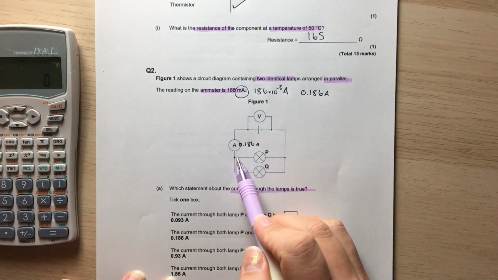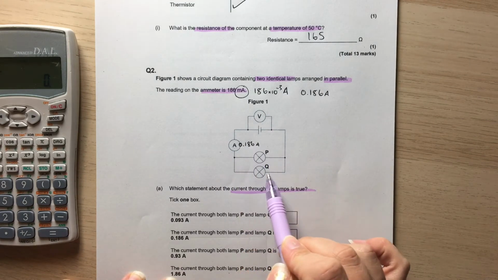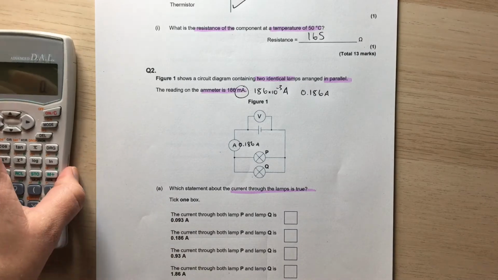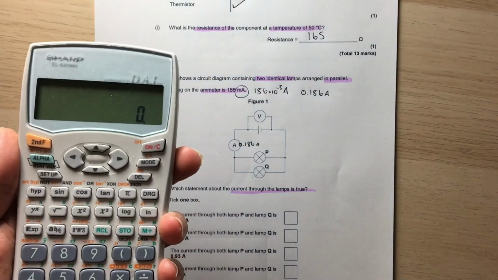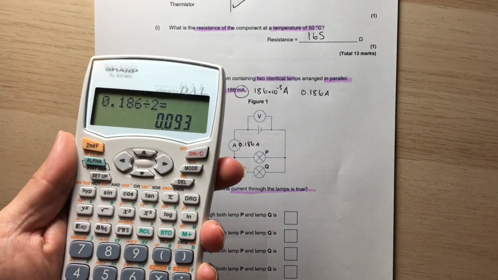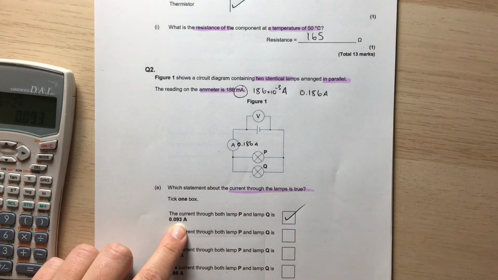So therefore you're going to have half the current, half of 0.186 going through P and half of 0.186 going through Q. So 0.186 divided by 2 is 0.093. So therefore it's 0.093.